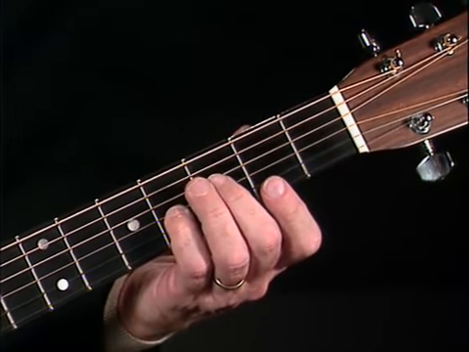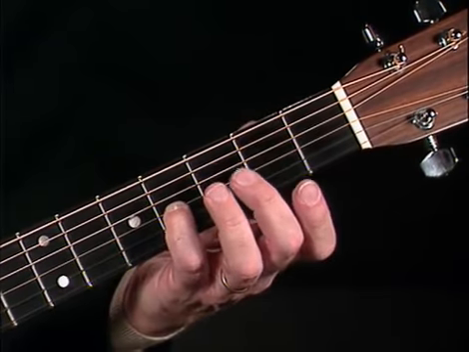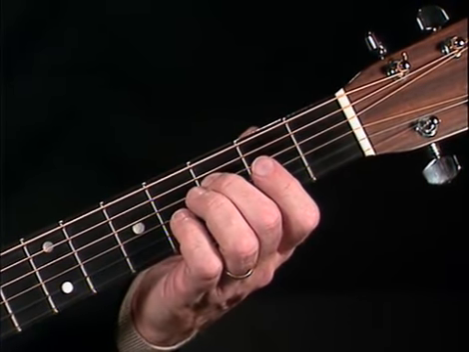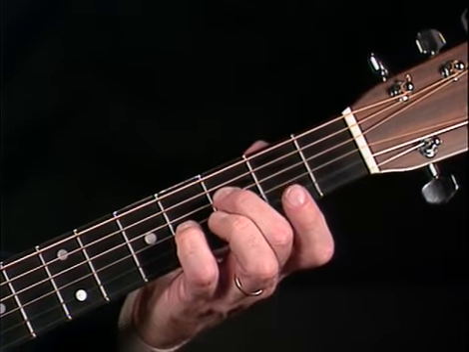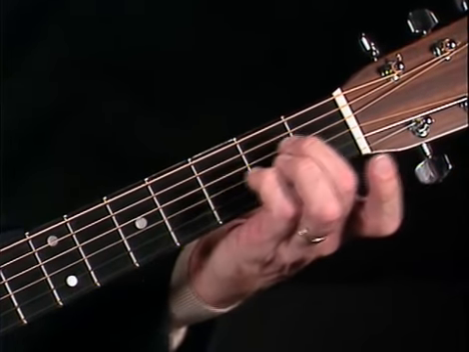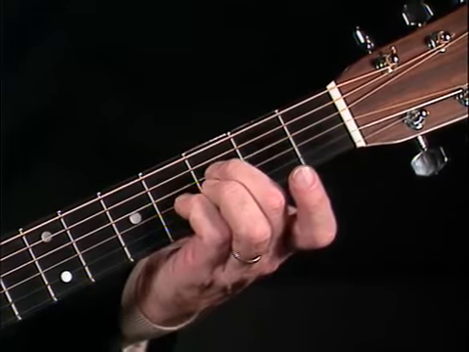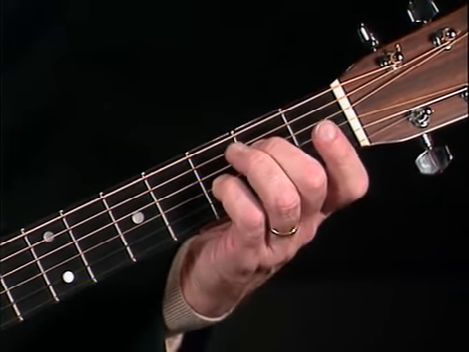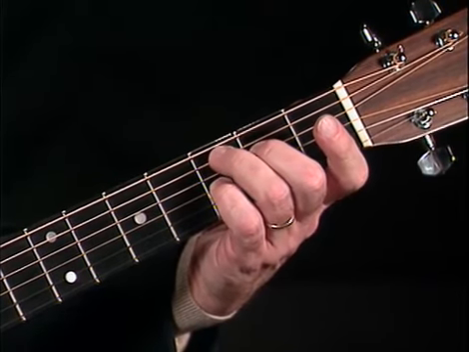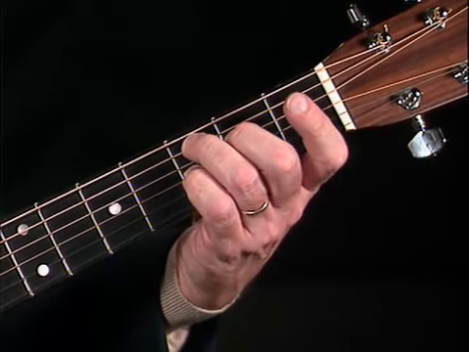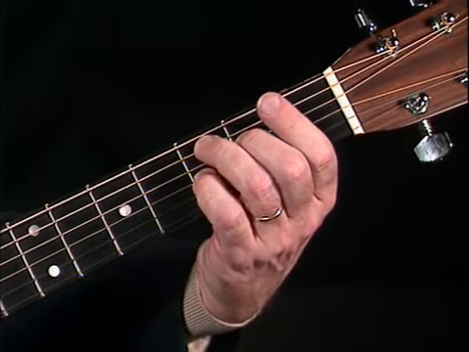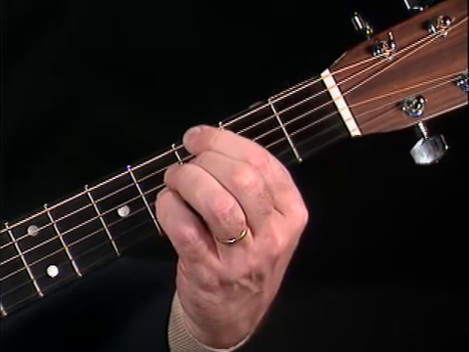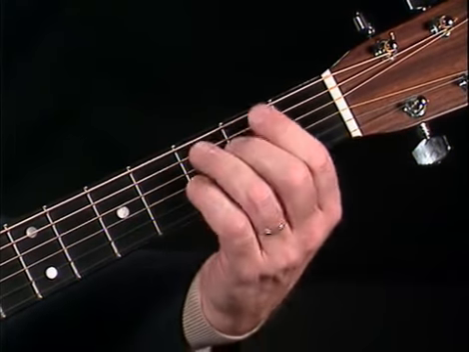And the best thing to do is use your middle finger on the 4th string and your pinky on the 3rd string, and use that as one entity and slide it around. 1, 4, 5, 1. And use your 3rd finger for the root when it's on the 5th string, as in C7. And use your 1st finger for the root when it's on the 6th string, as in F7 or G7.